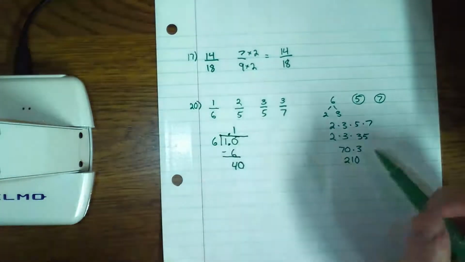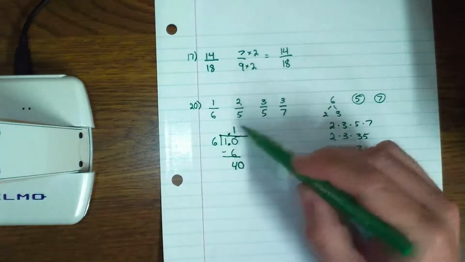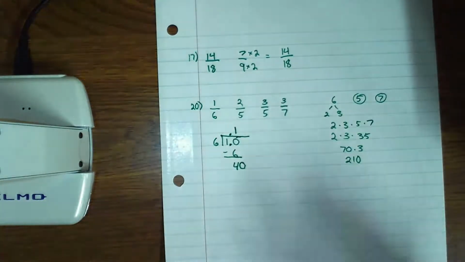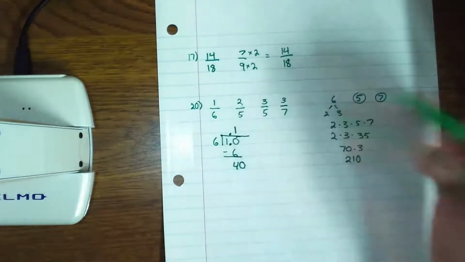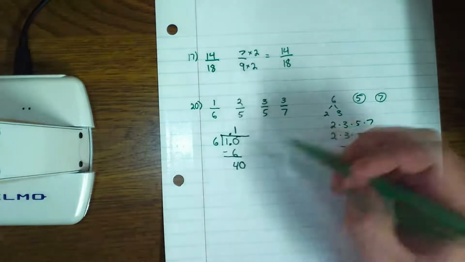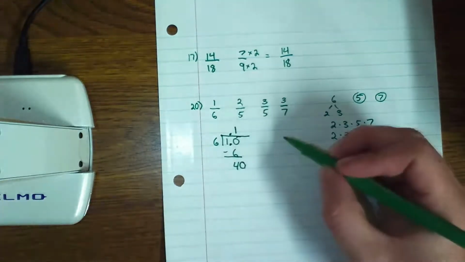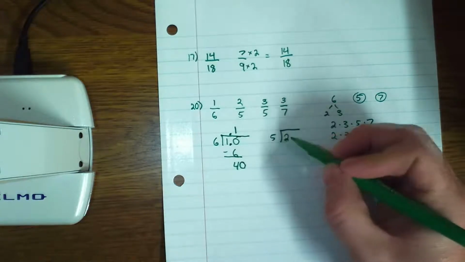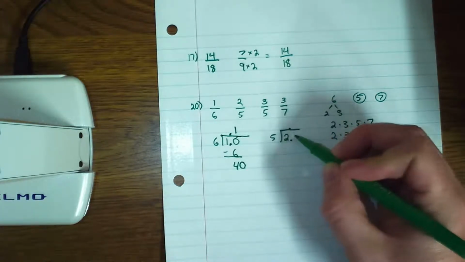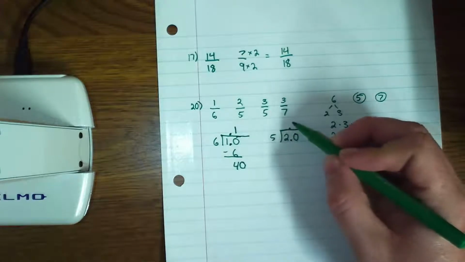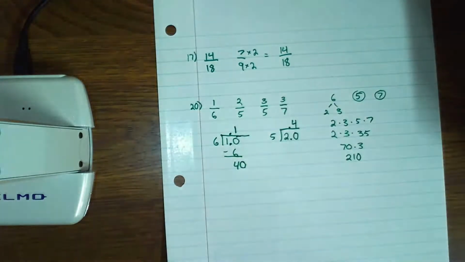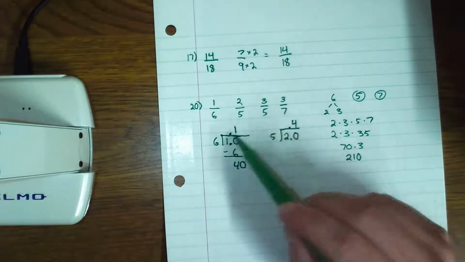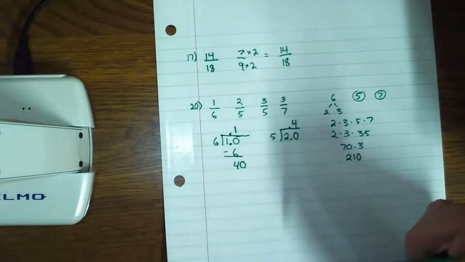Now, to save time, we talked about this in class a little bit. I'm not going to go further than this first digit because we're supposed to be ordering this from least to greatest. So if this is the least, then I don't even have to work any further. So I'm going to do 2 divided by 5 here. And 5 goes into 20 4 times. So we already know that 1/6 is less than 2/5.